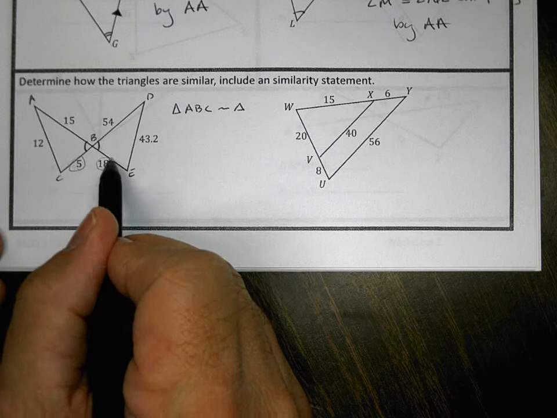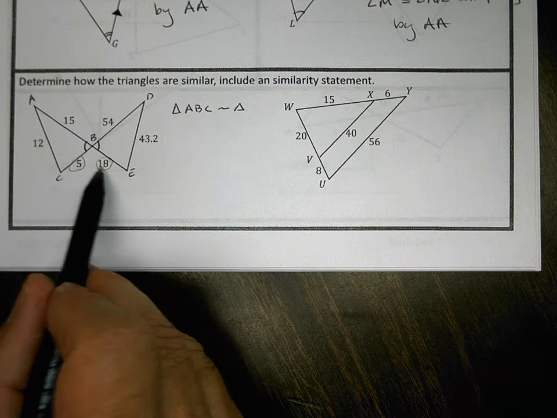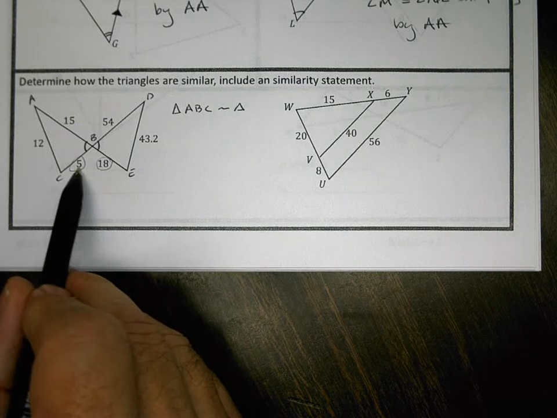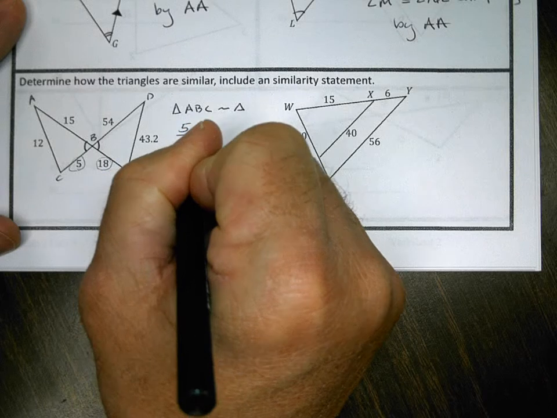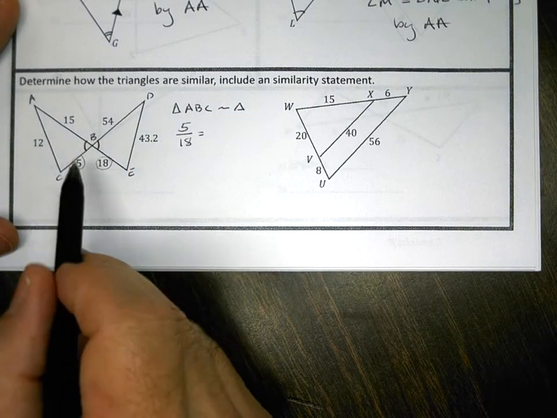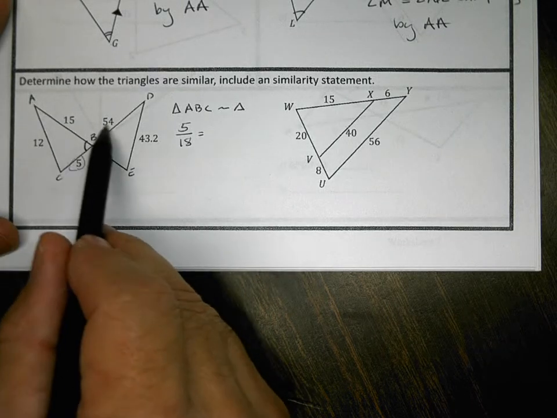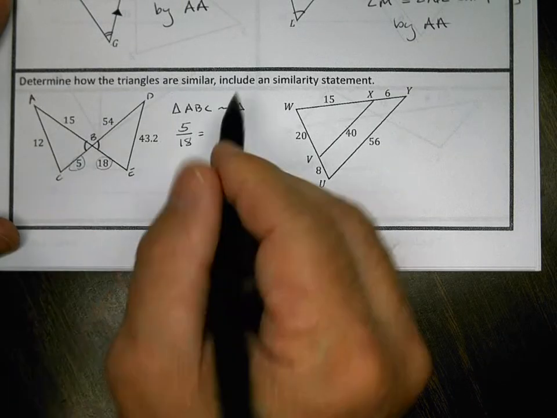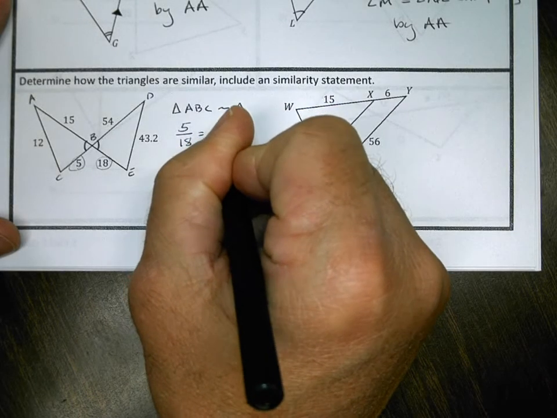18. So if any two sides are going to be in a ratio, it's going to have to be the two smallest sides, right? So let's see if this works. So we'll go 5 over 18 should be equal to, if we're going to use side angle side, these two should be in a ratio, right? And let's go 15 over 54.